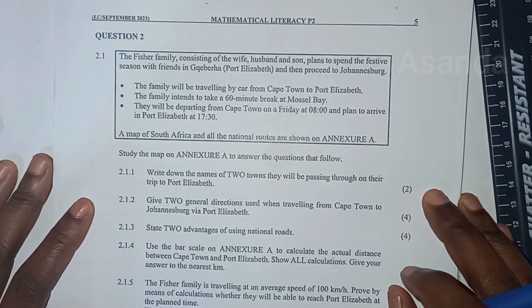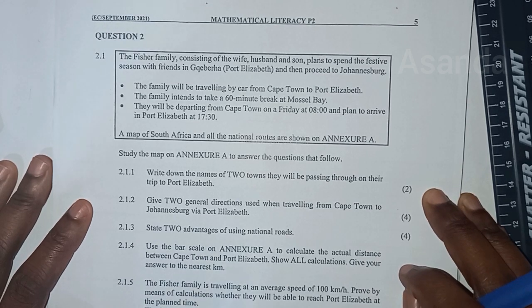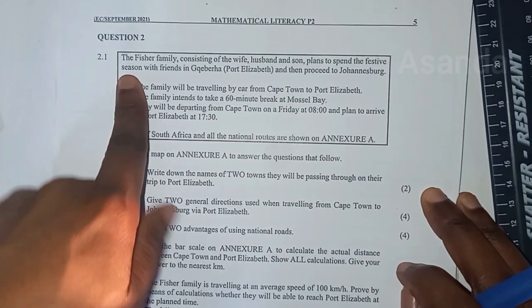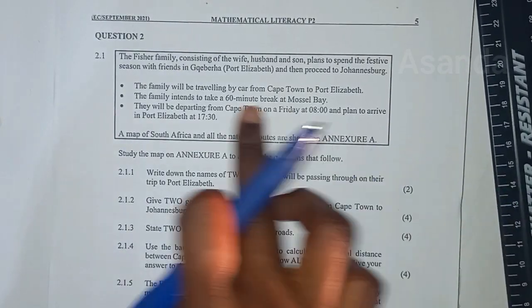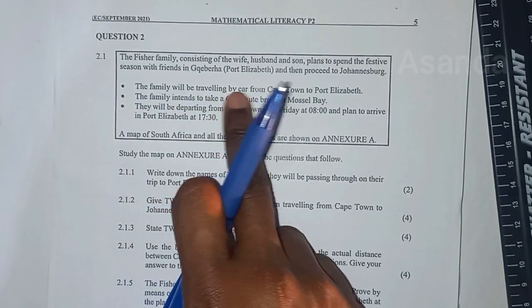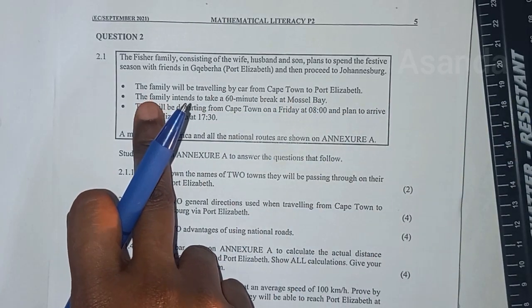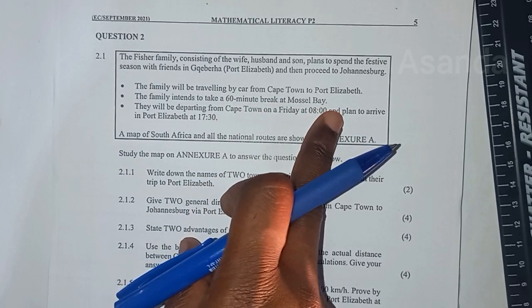The Fisher family consists of the wife, husband, and son. They plan to spend the festive season with friends in Gqeberha, also known as Port Elizabeth, and then proceed to Johannesburg. So they're going to go from Cape Town to Port Elizabeth to Johannesburg. The family will be traveling by car from Cape Town to Port Elizabeth, and intends to take a 60-minute break at Mossel Bay.